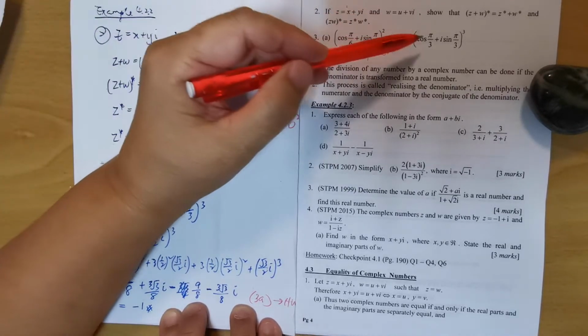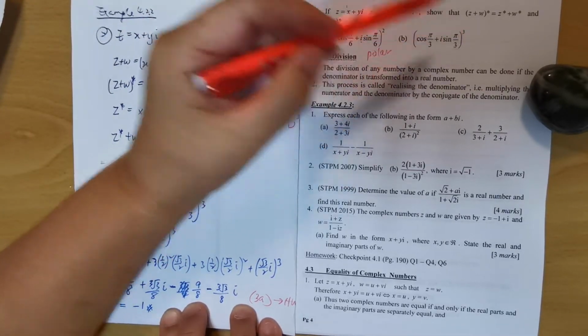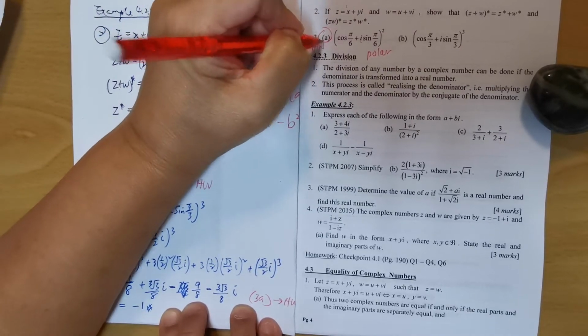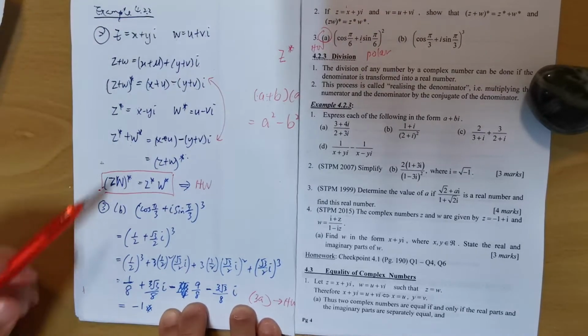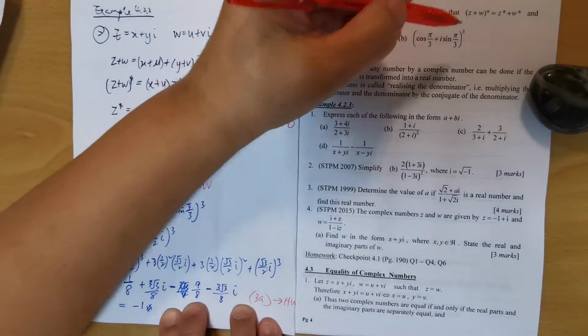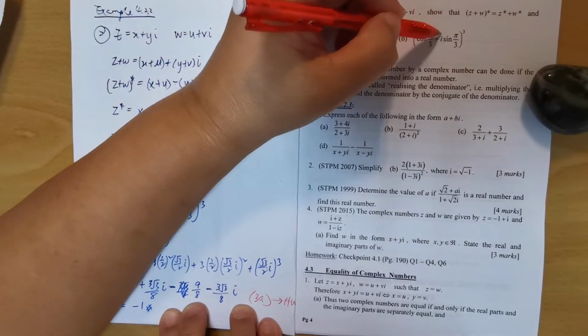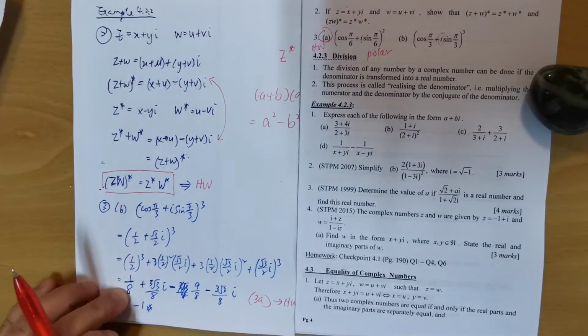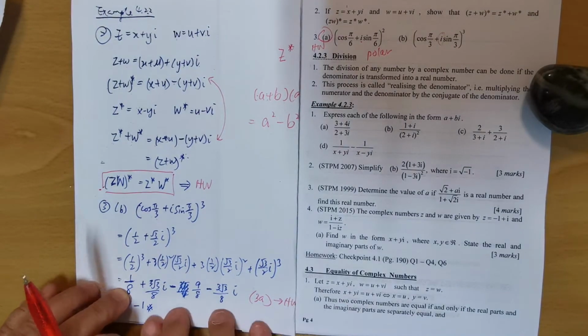Okay, so I show you B, because B is cube. So this one, 3A, you do as homework. Alright, I will show you B. Okay, cos pi over 3 plus i sine pi over 3. If it is in polar form, we can write the i here, so that you won't confuse it with the angle. Alright, so it is cube.